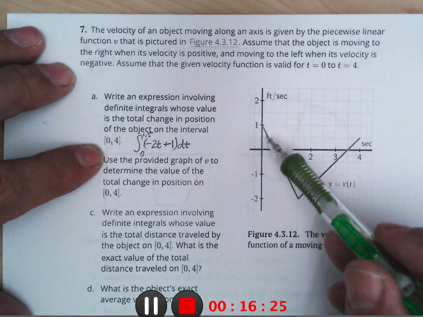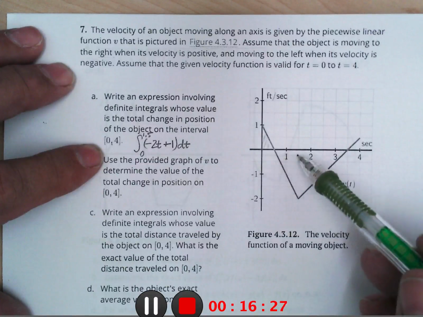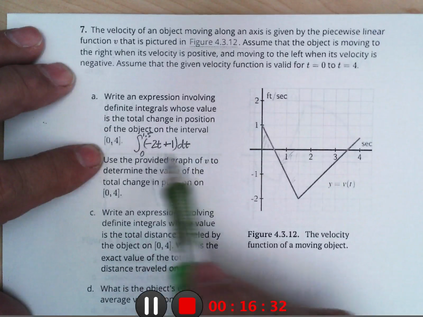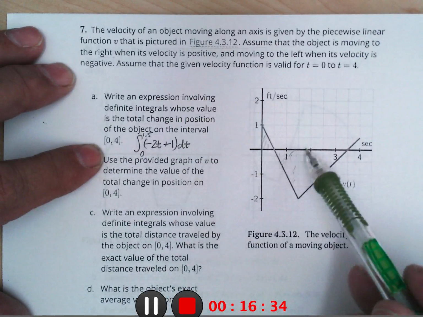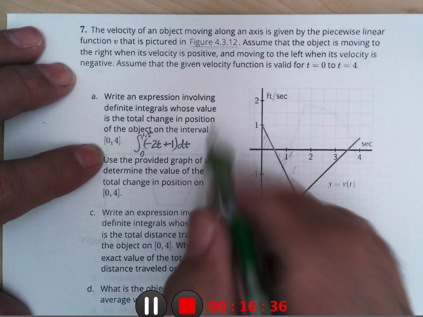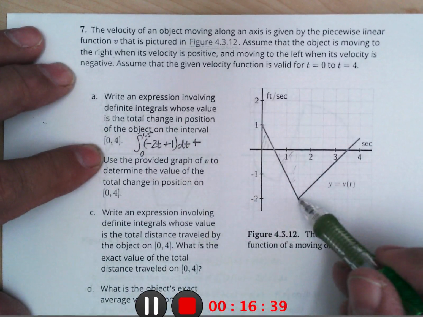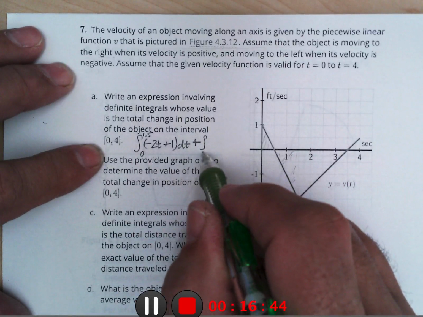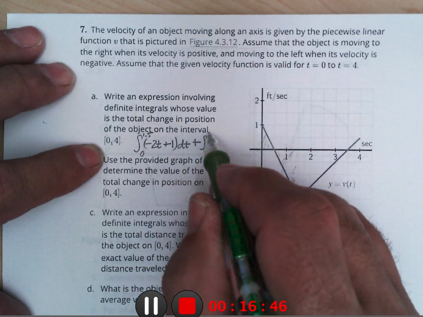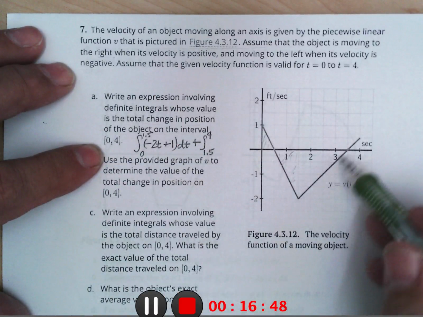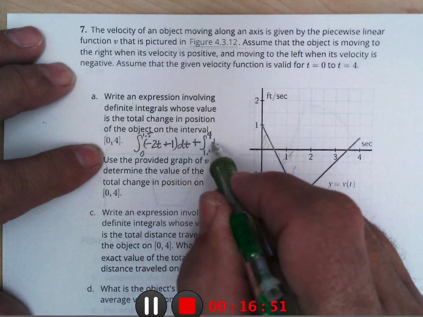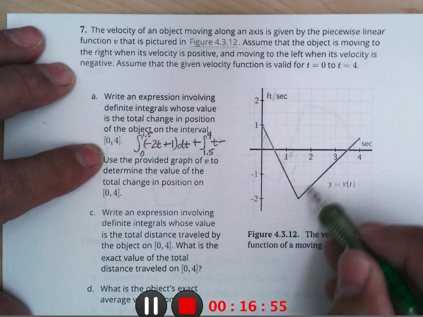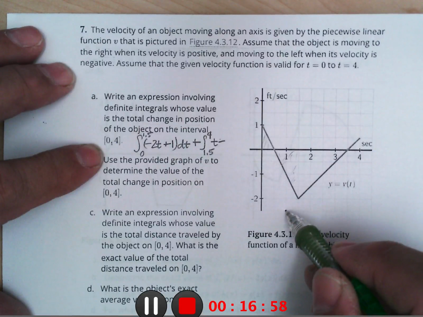It'd make this area positive, this area negative, and add it up. And that would be the change of position over the first 1.5. Plus, now we got to find the area from 1.5 to 4. So we'd have the integral from 1.5 to 4. And this line has a slope of 1, so it'd be t. And see, the y-intercept is going to be down here. It's going down to -2.5, -3, -3.5.